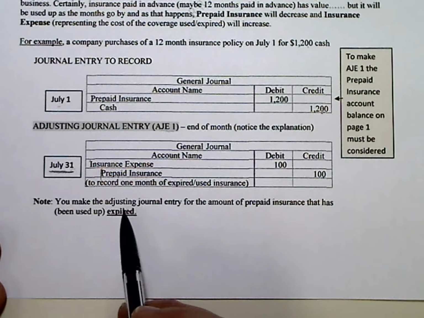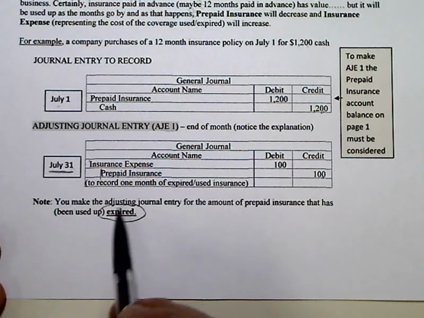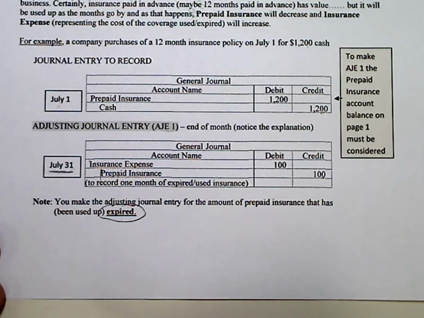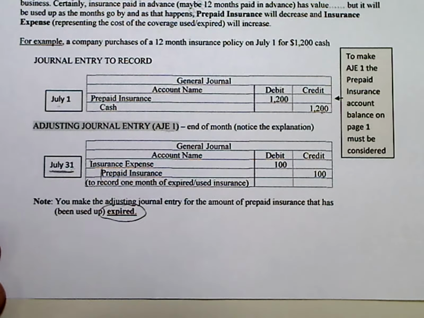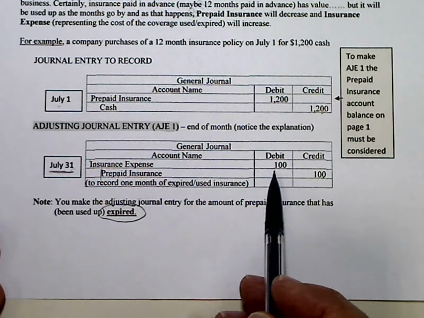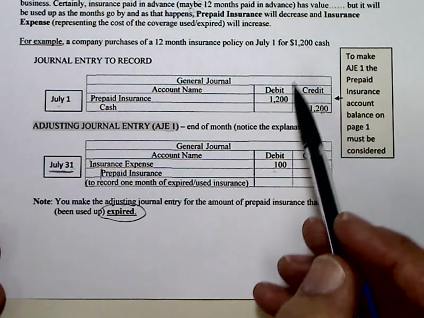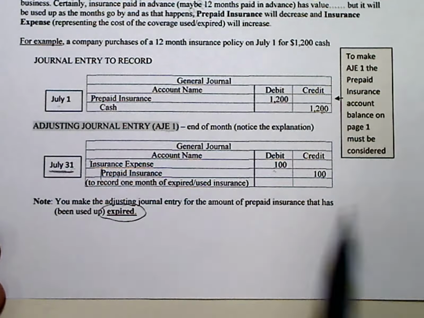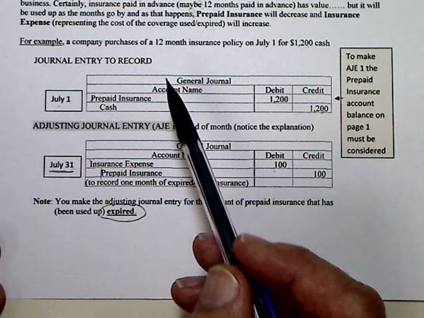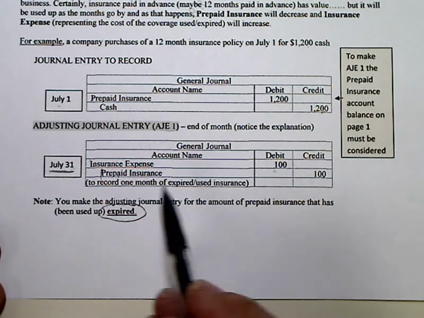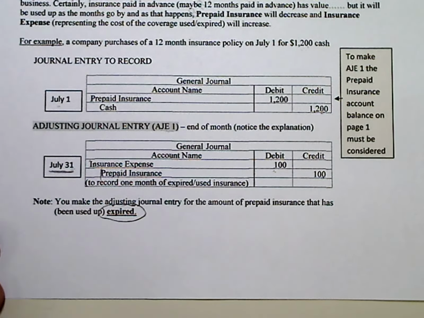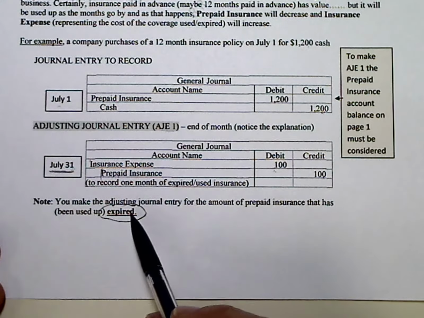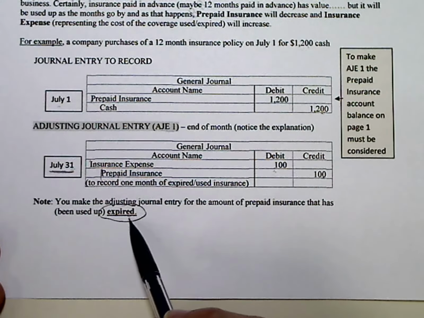The key here is you're looking and need to calculate. Sometimes it'll be given to you, $100 worth of insurance has been used up. Fine, make the $100 journal entry. Sometimes you'll get it as we see here, we bought a $1,200 policy for 12 months, and by the way, here we see 1 month has gone by, and make the adjustment for the used up or expired insurance.